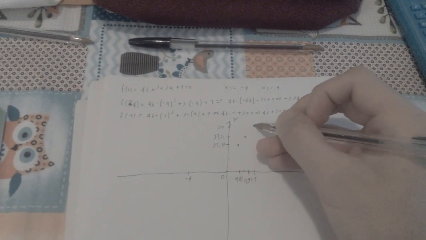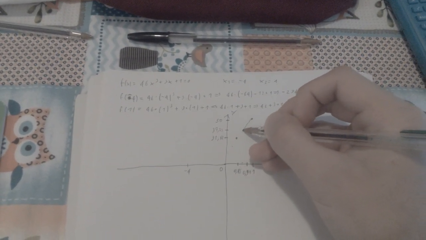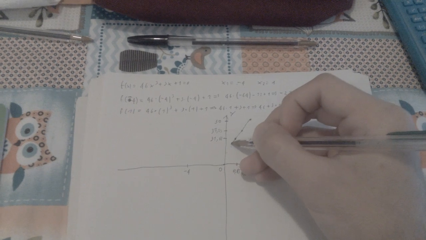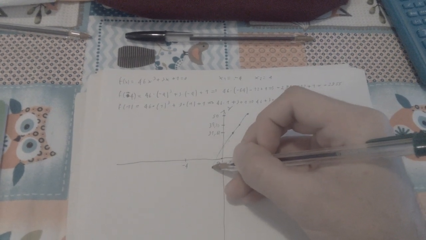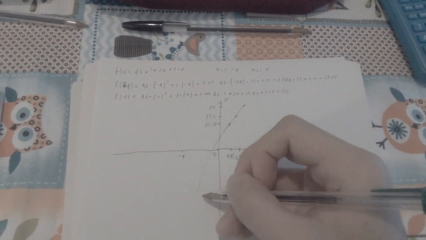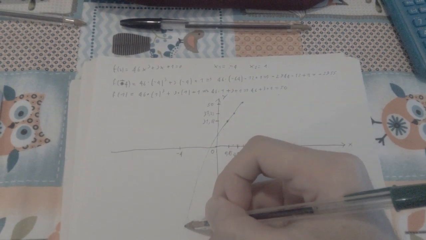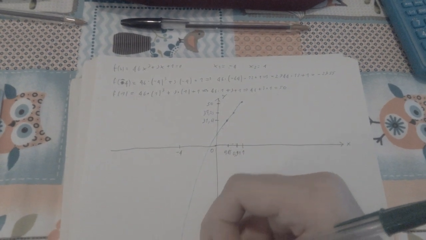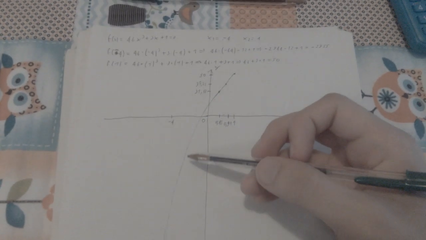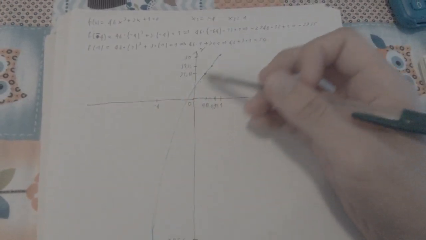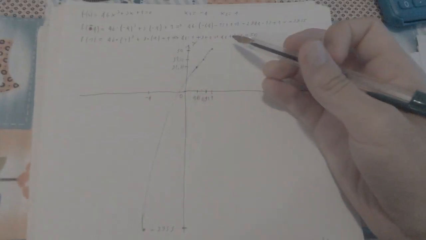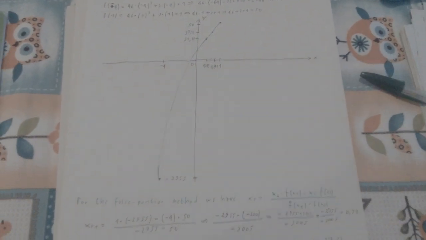So our best approximation for this curve will be something like this. It goes up this way. So this is going to be our best approximation for this curve.